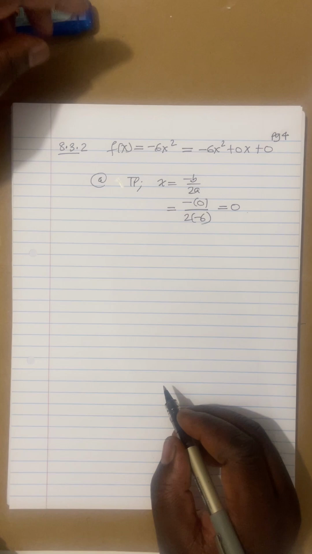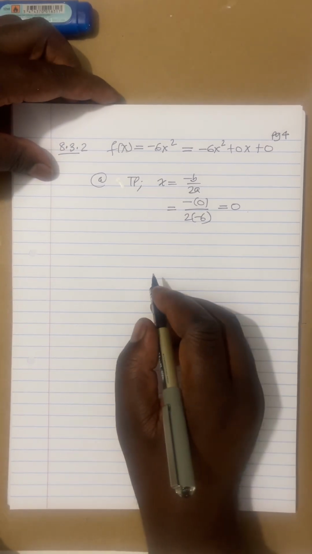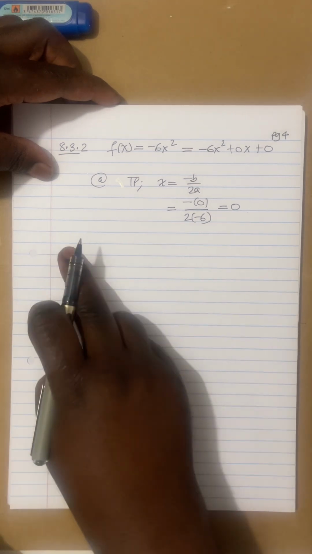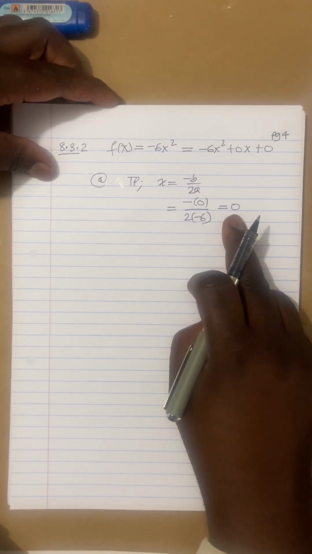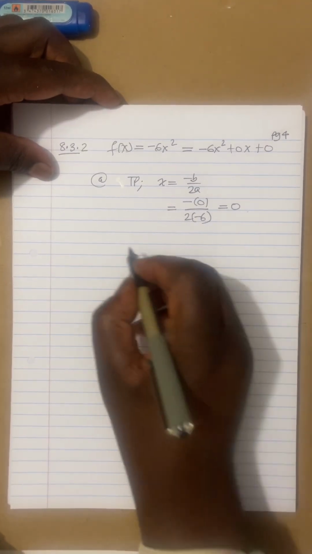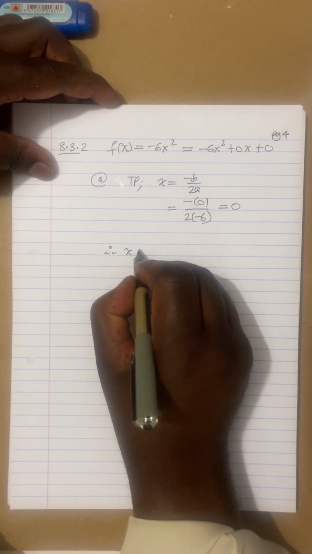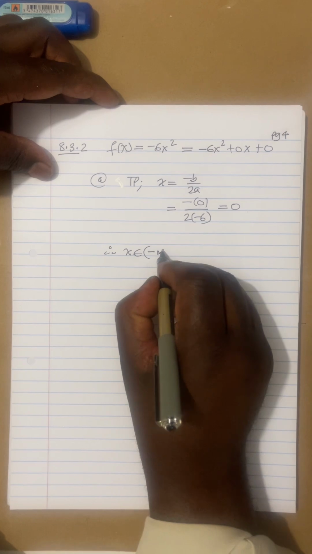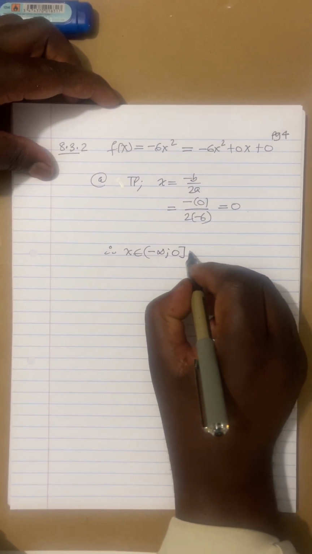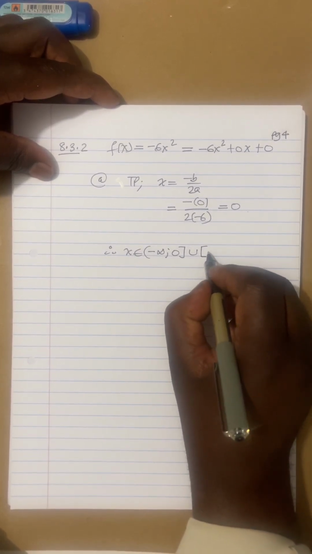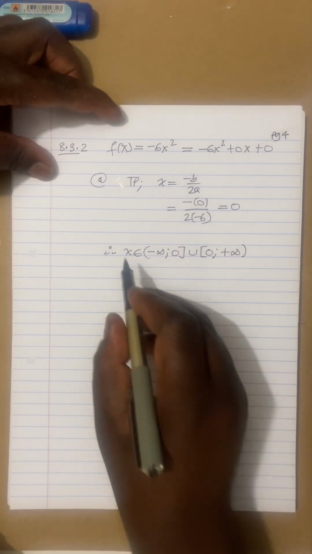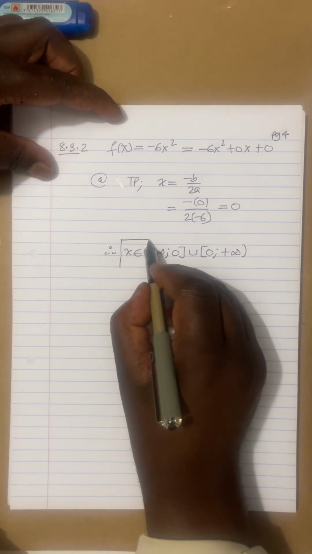As far as domain restriction is concerned, the domain of the original function can only be restricted from minus infinity to 0 or from 0 to positive infinity. So we're going to say here, therefore, x must be an element of all numbers from minus infinity all the way to 0, or from 0 all the way to positive infinity. They are looking for that one for 1 mark.